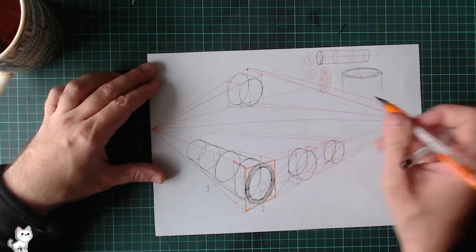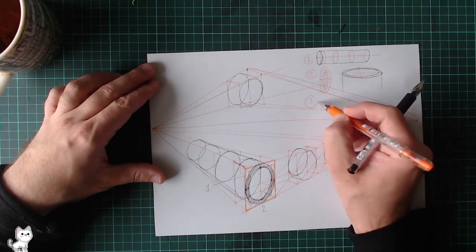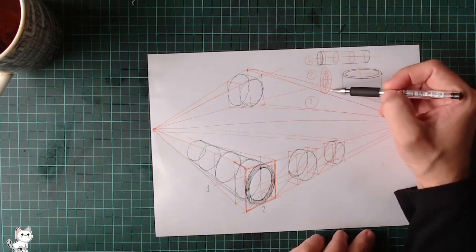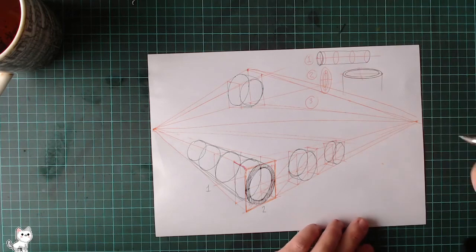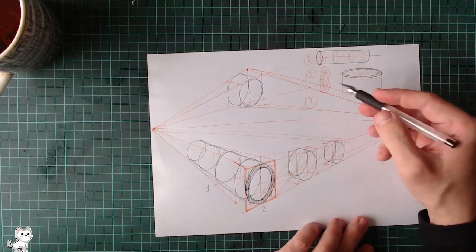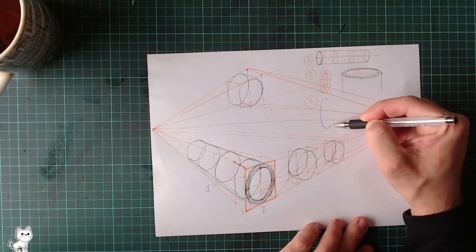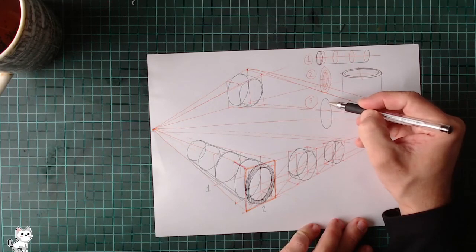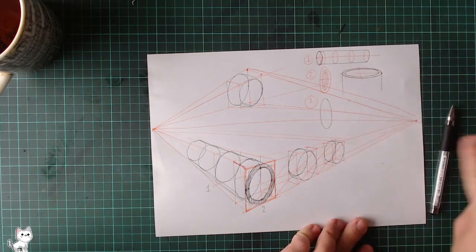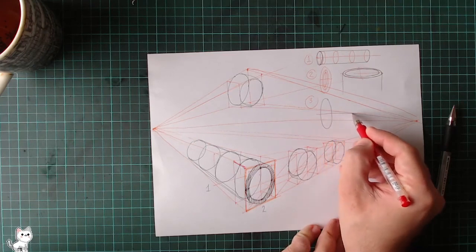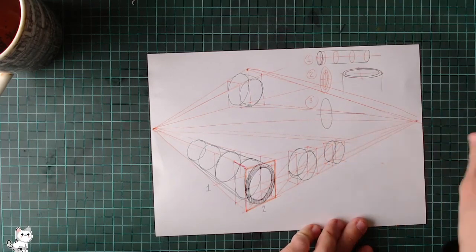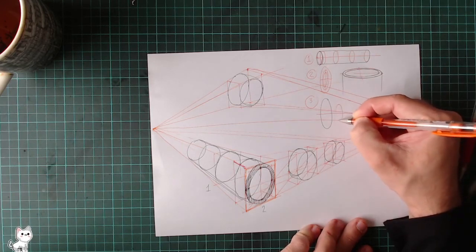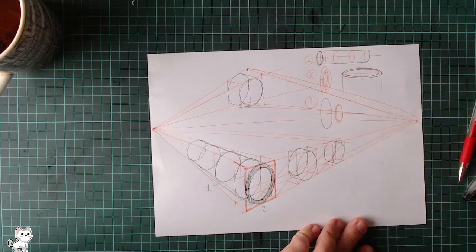Yeah, and the third thing is a combination of both. We change size and we move the ellipse along the minor axis. So let's say here I have a minor axis, and I draw a smaller ellipse on the same minor axis.